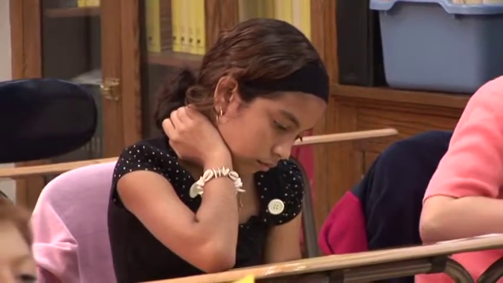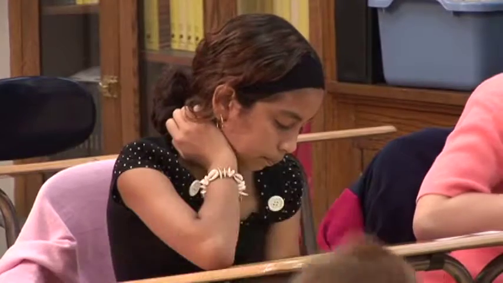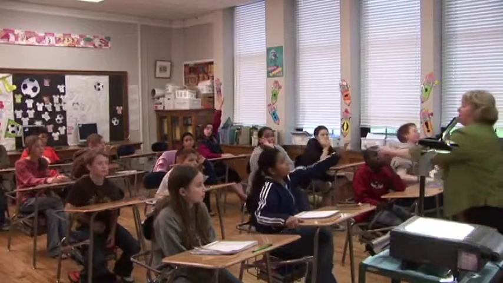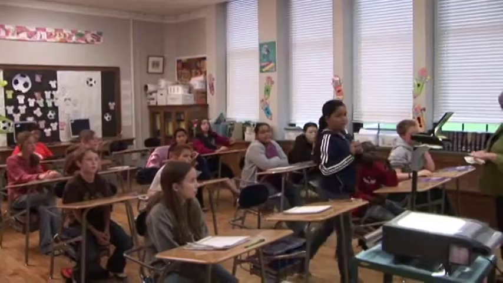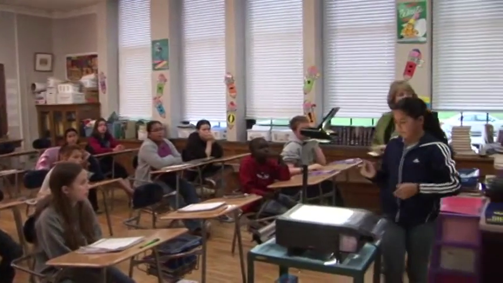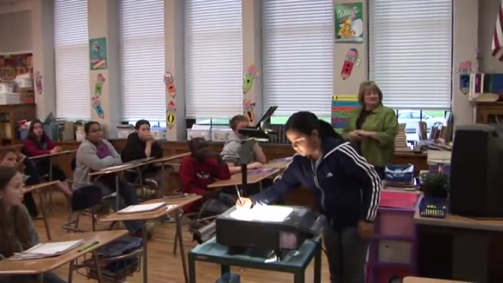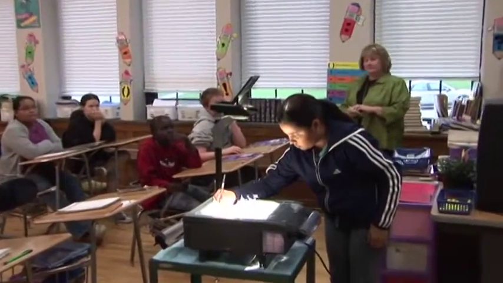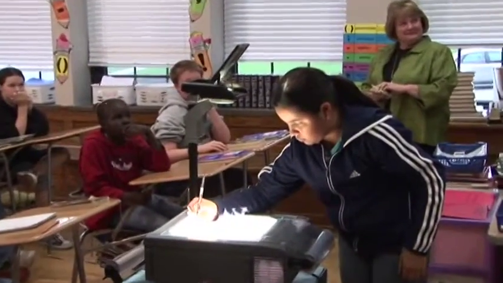You'll see how Mrs. Murphy used exit cards as an assessment tool to determine how well her students understood a lesson on punctuation. You'll see how she used that information, combined with a warm-up exercise, to determine which of her students needed some extra time with her for additional instruction and practice time. Now let's watch as Mrs.